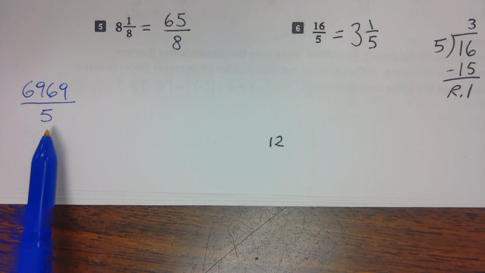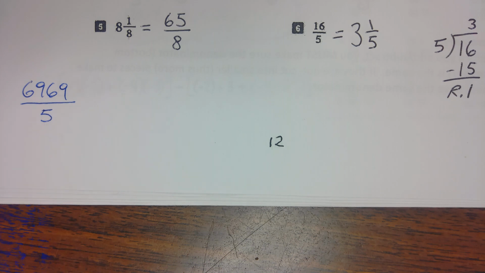All right, try to change this into a mixed number. You can use your calculator to help if you need. Oh, you got it? Yeah, 1393 and 4/5. Okay, good.